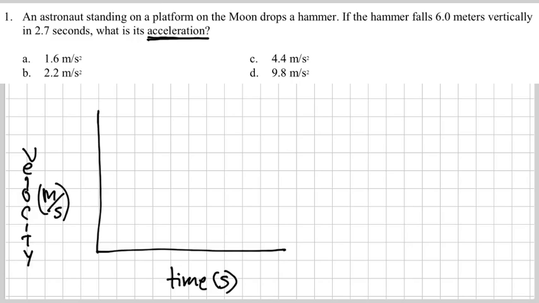Okay, so what's actually happening in this problem? Well, we got a hammer, which I'm just going to represent by a circle because I'm not drawing a hammer. And let's say this is at time 0, 0 seconds before it's dropped. It's not moving at all. In fact, its velocity at time 0 is also 0 meters per second. So that would give us a point on our graph, which would be 0 seconds, 0 meters per second. It's going to accelerate at some rate, and at a later time, we're going to call this time 1.